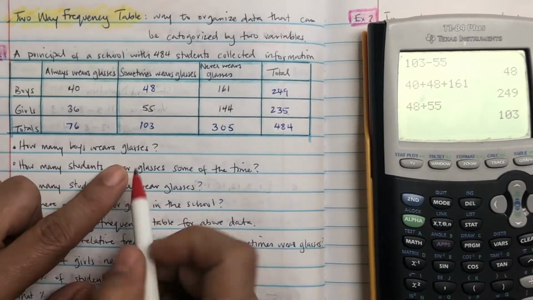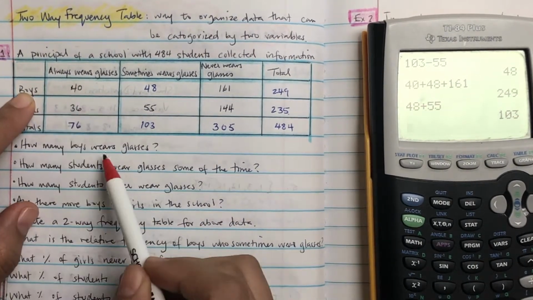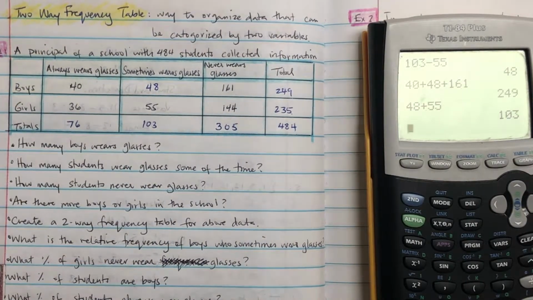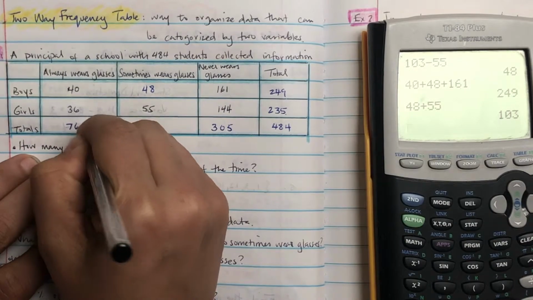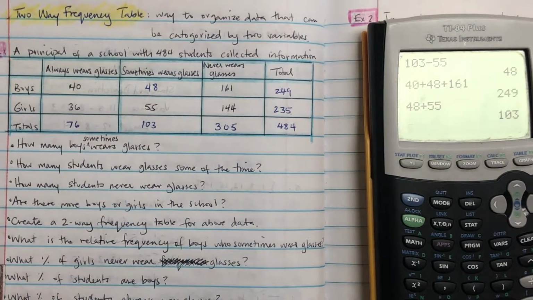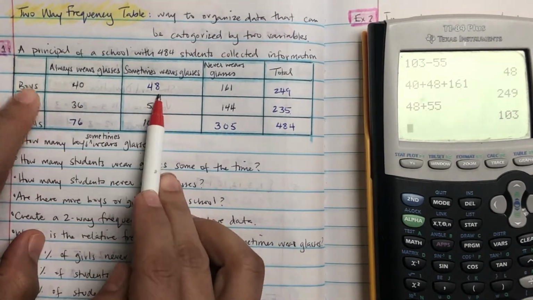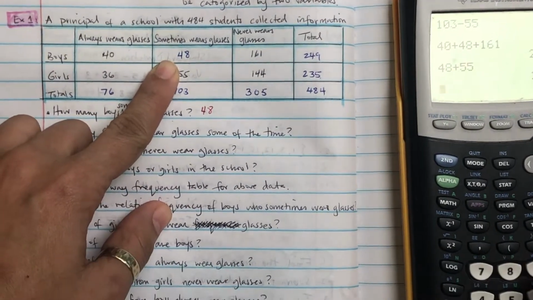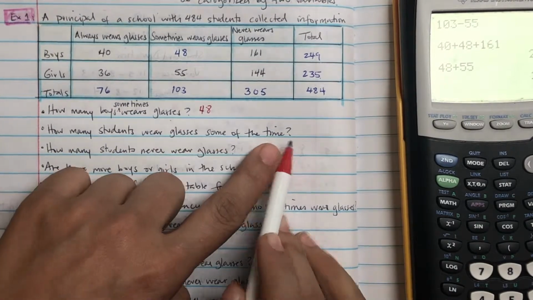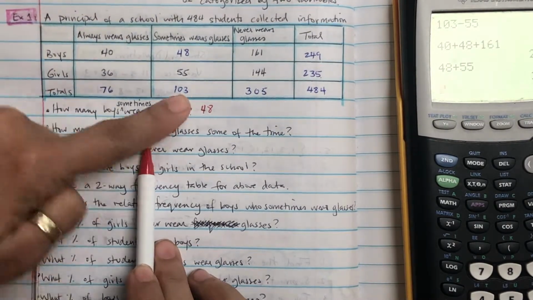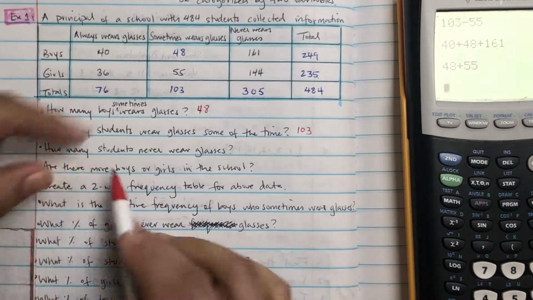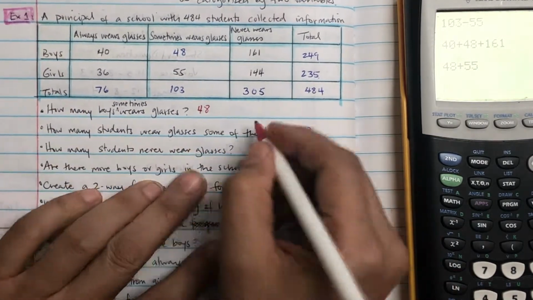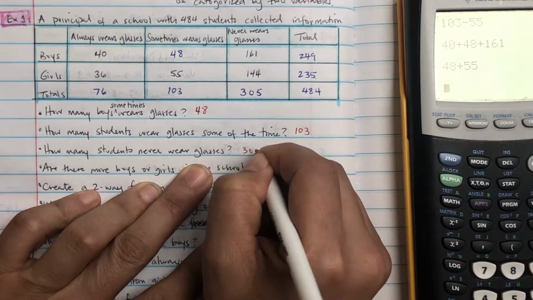All right, so how many boys wear glasses? Actually I think I'm missing a word. How many boys sometimes wear glasses? So I'm going to go ahead and put that word in. You go to where it says boys and then sometimes, that's 48. Okay, how many students wear glasses some of the time? Students is both boys and girls, so it's going to be that one. How many students wear glasses? So you go students. How many wear glasses? 3 or 5. It doesn't matter if boys or girls, it's both.